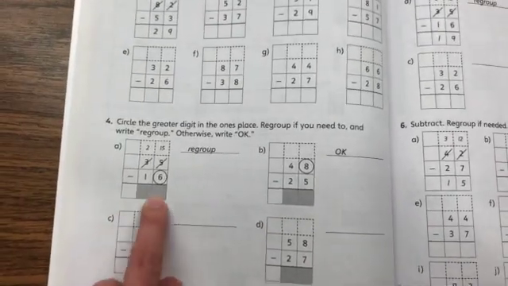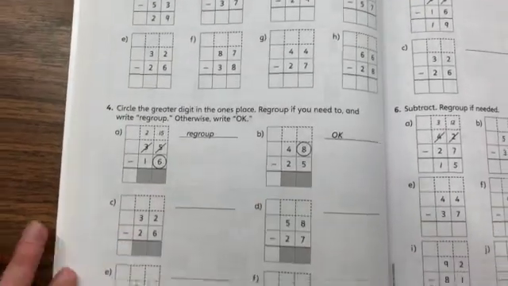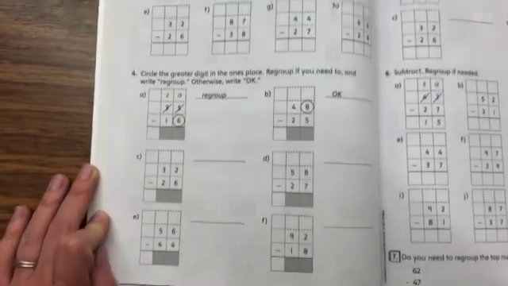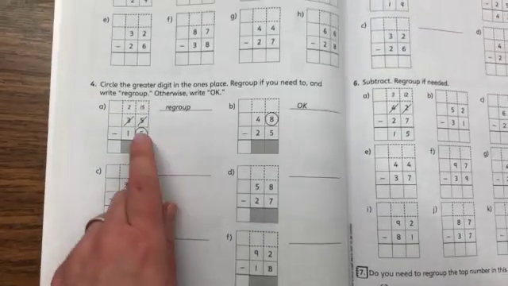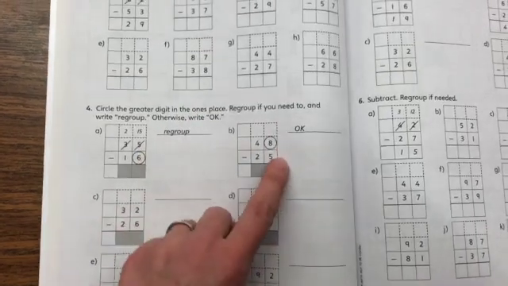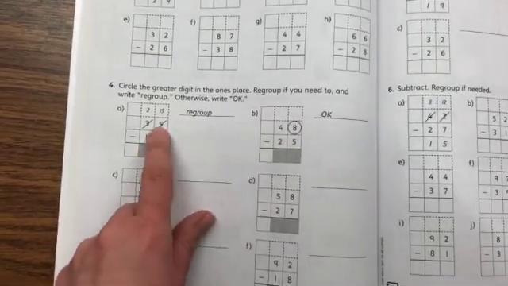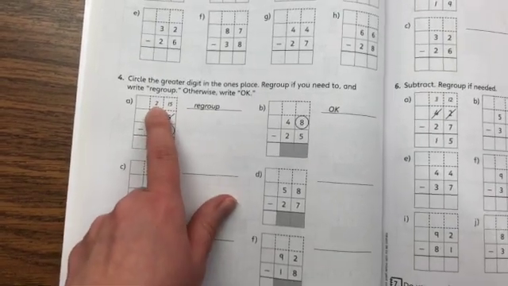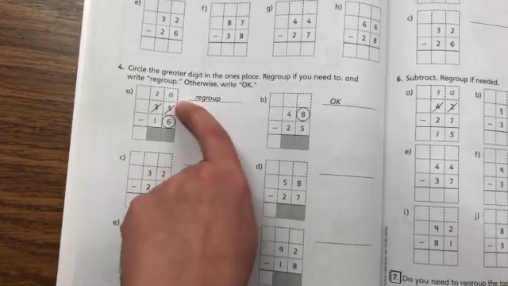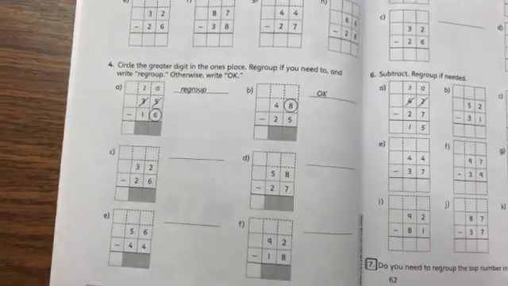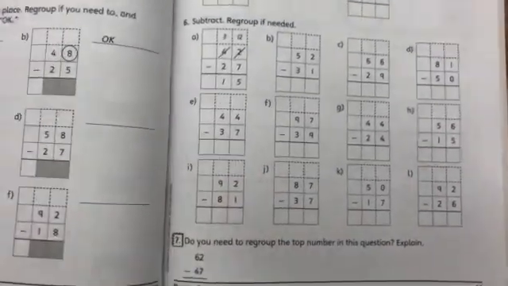Do you see how there's like gray boxes at the bottom? That's because you don't have to answer these questions. All you need to do is tell me, where's the bigger number? Is it on the bottom or is it on the top? And if you need to regroup, then do that. Go next door, take 1 away, put the 1 over here, and then be done that question. Woohoo!